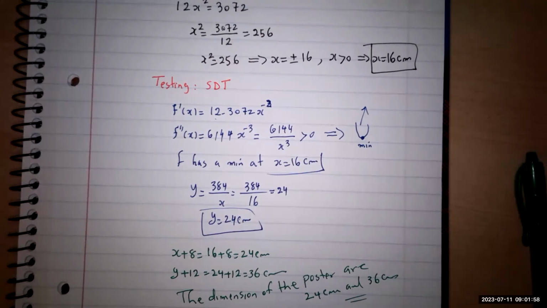Any questions? We have one more. Let's do that one too. So we finish this section, then we give a break. We come back and we do the last section of this chapter.